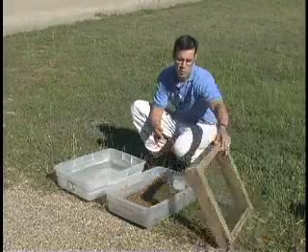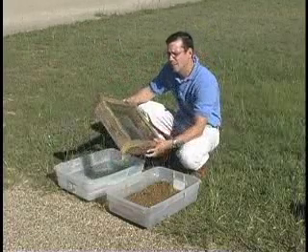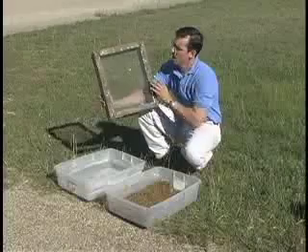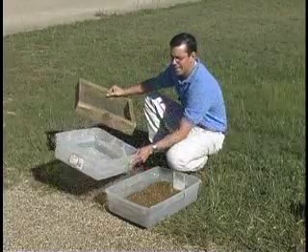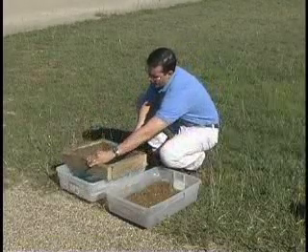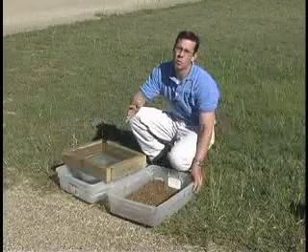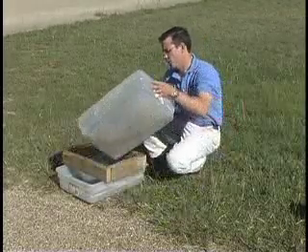So what you would like to do is construct a sieve such as what you see here. Basically what I have is 2x4s nailed together with a wire mesh on the bottom. And what you do is you place that over an empty container, and you take the sample, be it the leaf litter or soil, and you pour that onto the sieve.